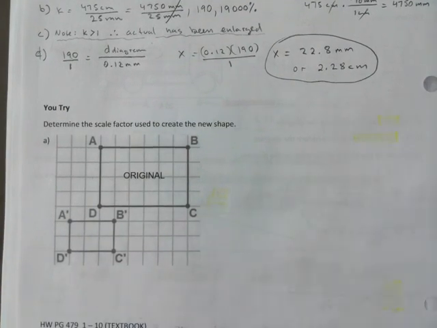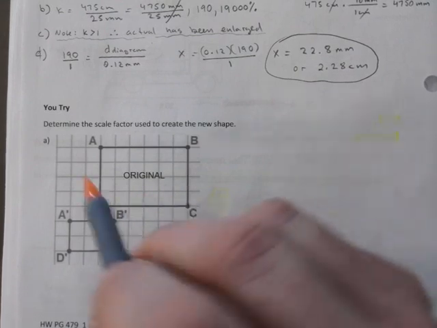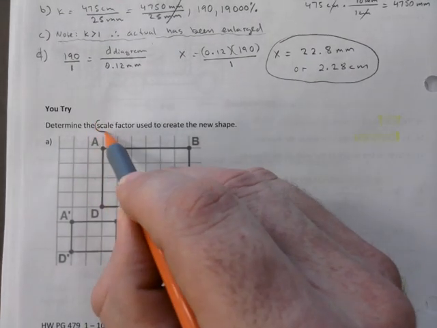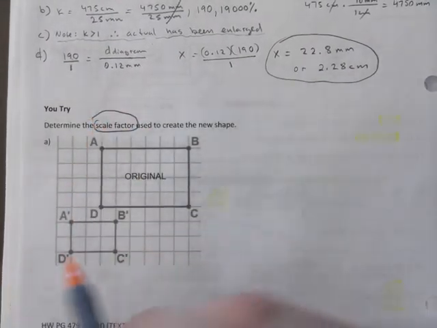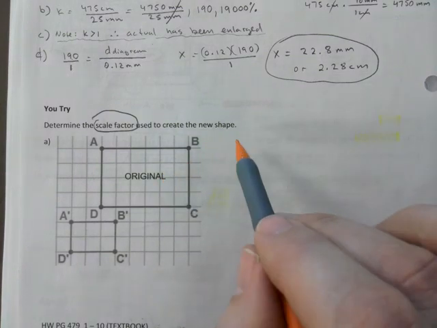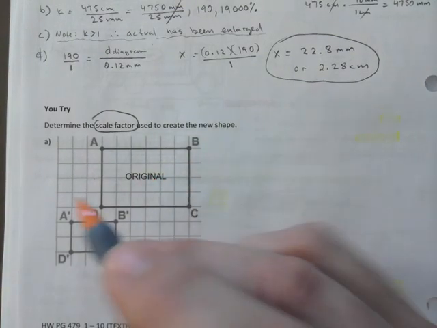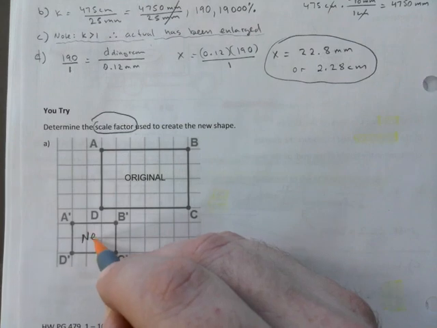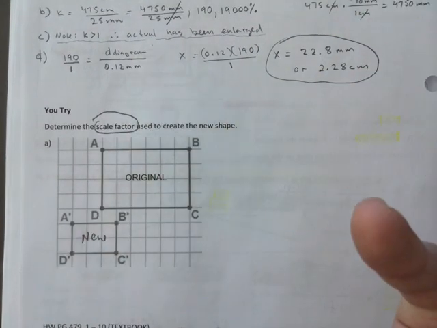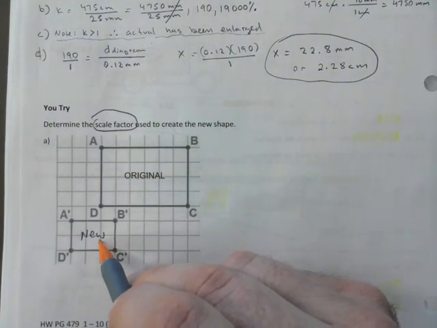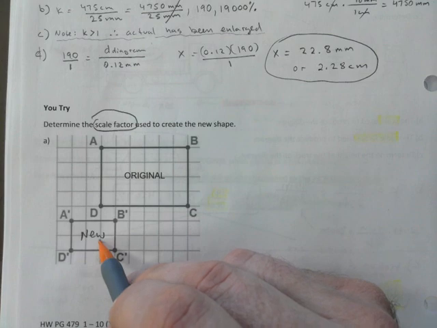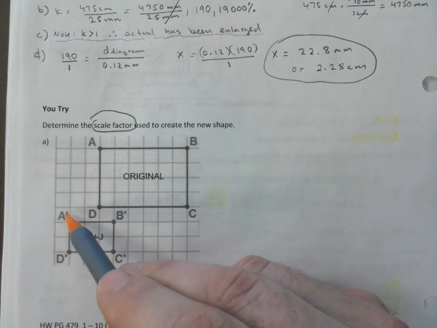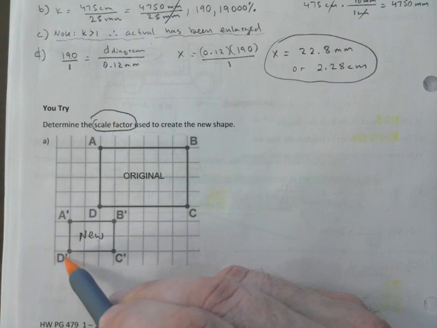This one, let's just quickly do this one because I want to do scale diagrams yet. If I ever ask you for the scale factor used in this case to create the new shape, so if this is the original, it stands to reason that this would be the new, right? That's just common sense. So watch the wording here. You're making copies, and don't let the prime throw you off.